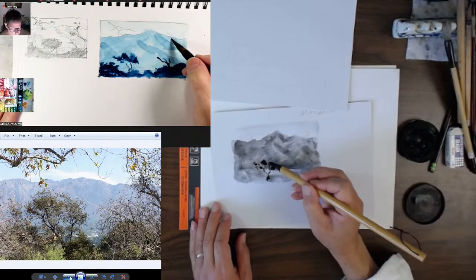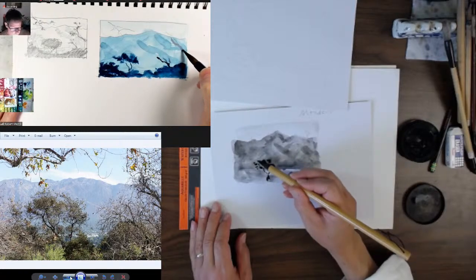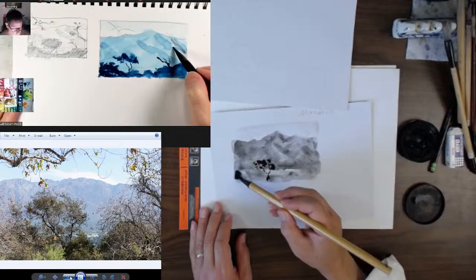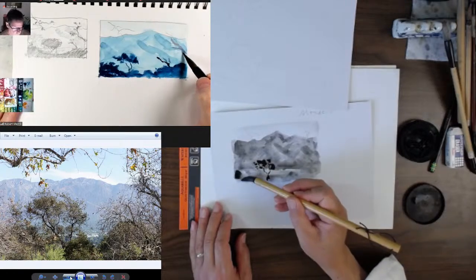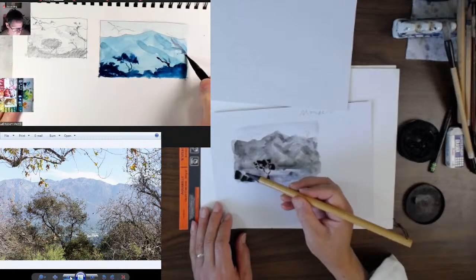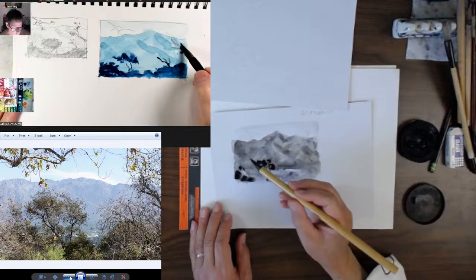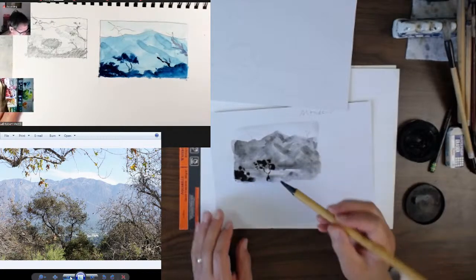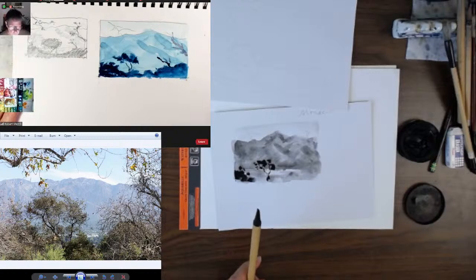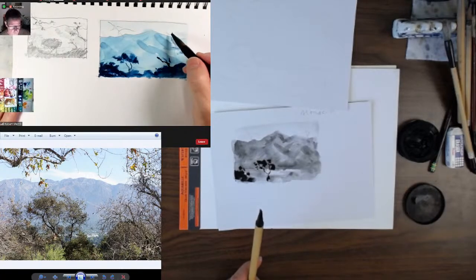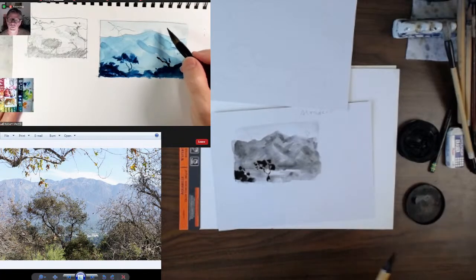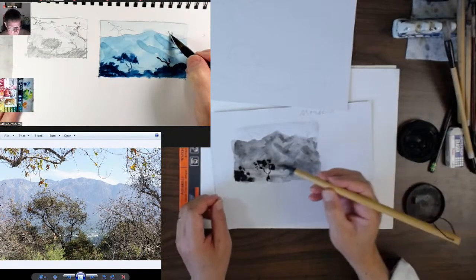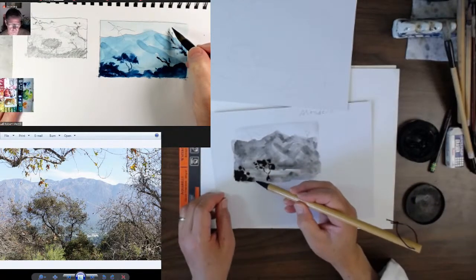And then we've got this one over here. Go over there, and then we'll take it up and over the mountain for some overlapping. I love those sycamore trees, how they have the little pods on the end.